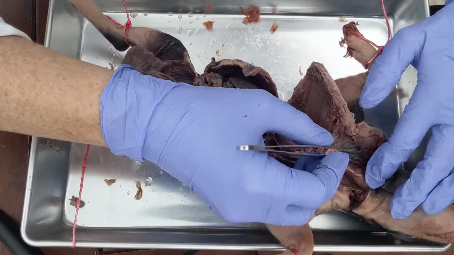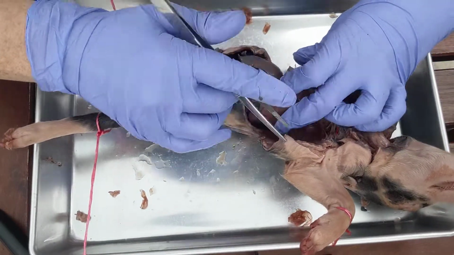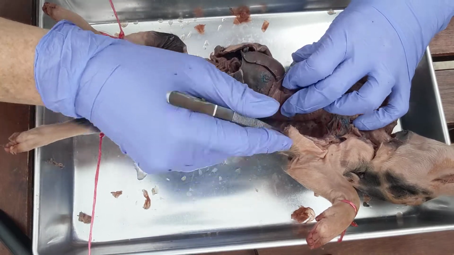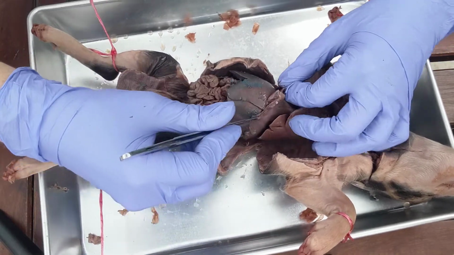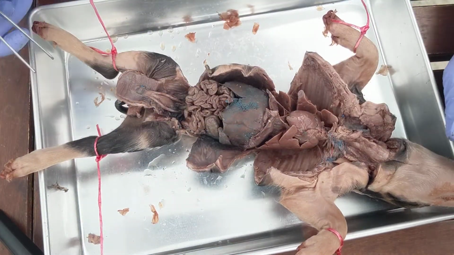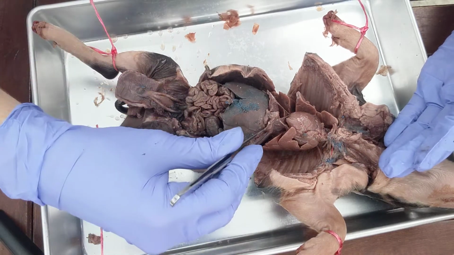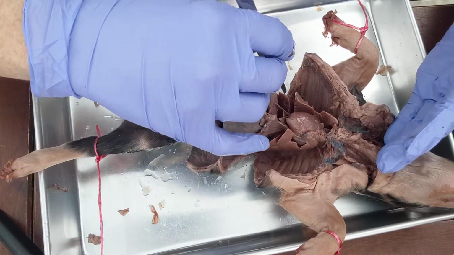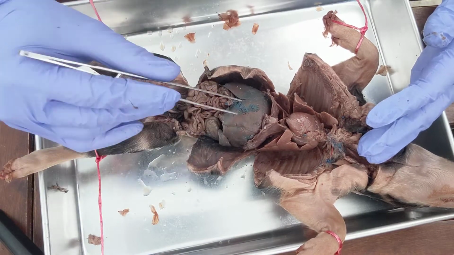Okay, so let's see. The esophagus will continue on behind the heart. It'll be found in here behind the lungs. It's going to pierce through this structure here. So this right here, this is the diaphragm. And the diaphragm separates the thoracic cavity from the abdominal pelvic cavity. So this is a sheet of skeletal muscle, and that's involved in breathing. It sits right here on top of the liver.